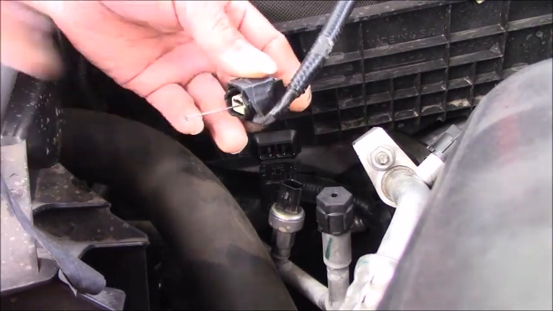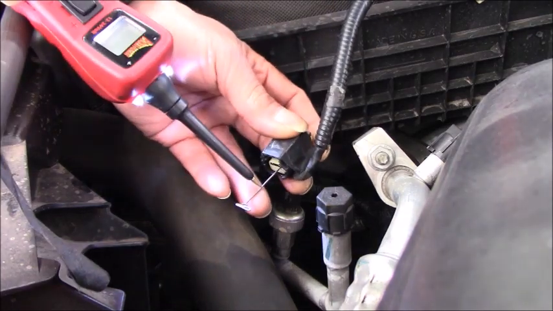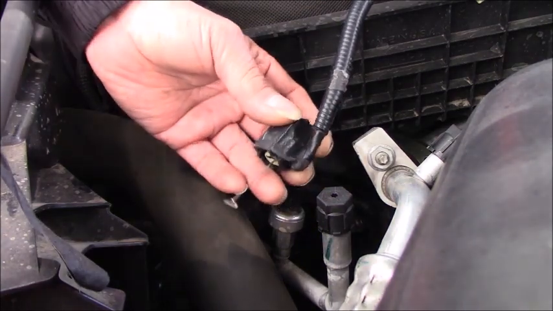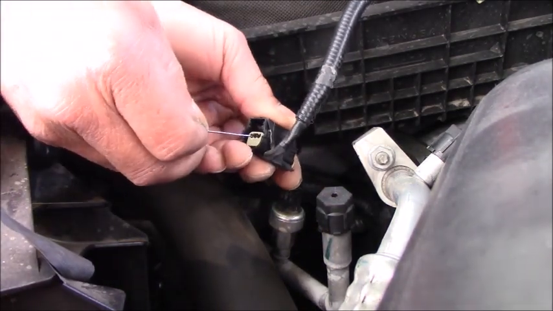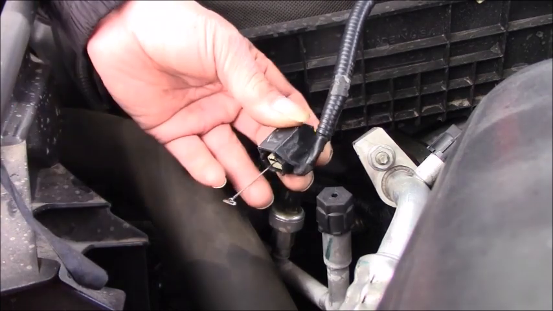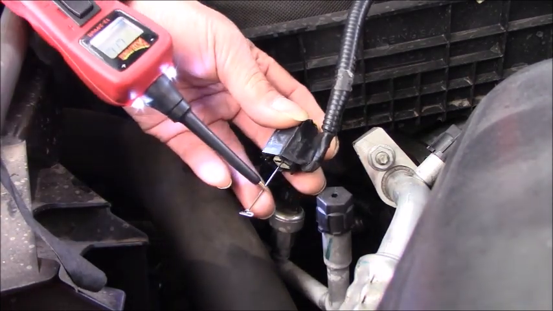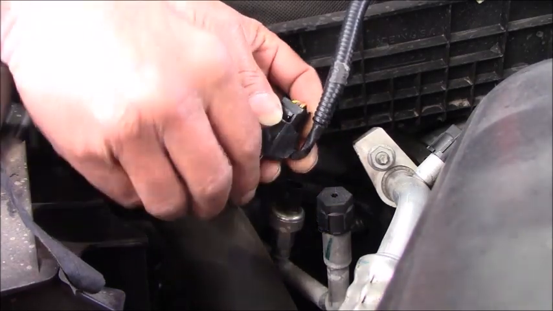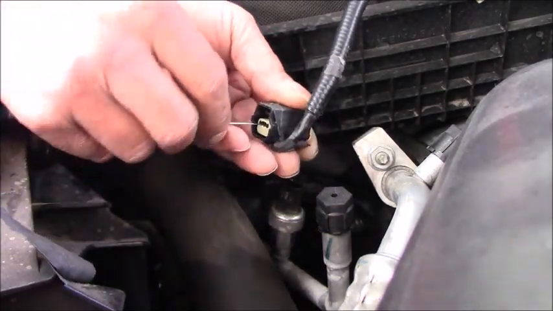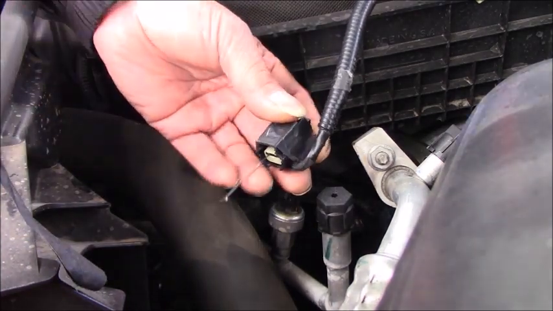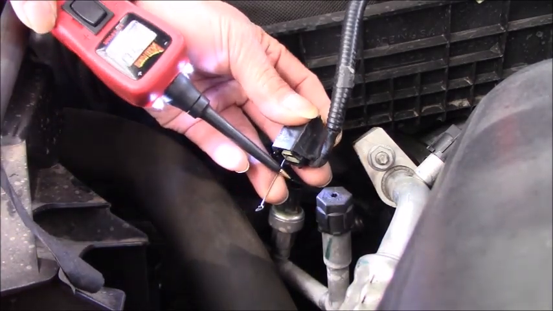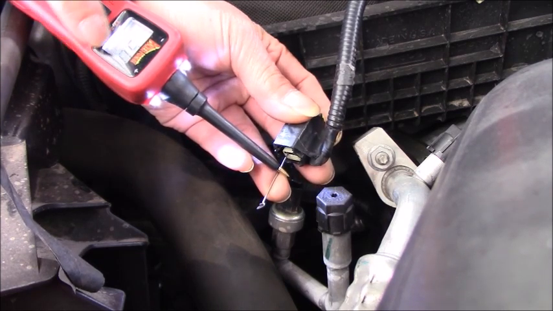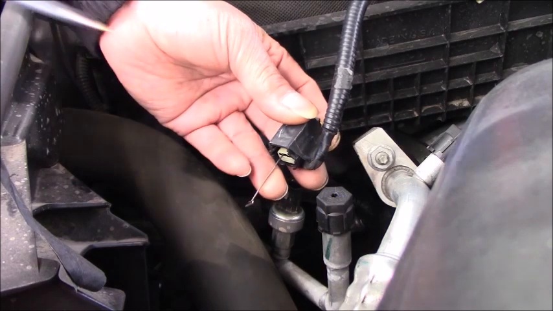As you can see, yeah, we have the ground. And what about the middle one? Yeah, the middle one is reading 0 volts. What about the yellow and green? Yeah, as you can see on the scan tool, the yellow green wire is the 5 volt reference.